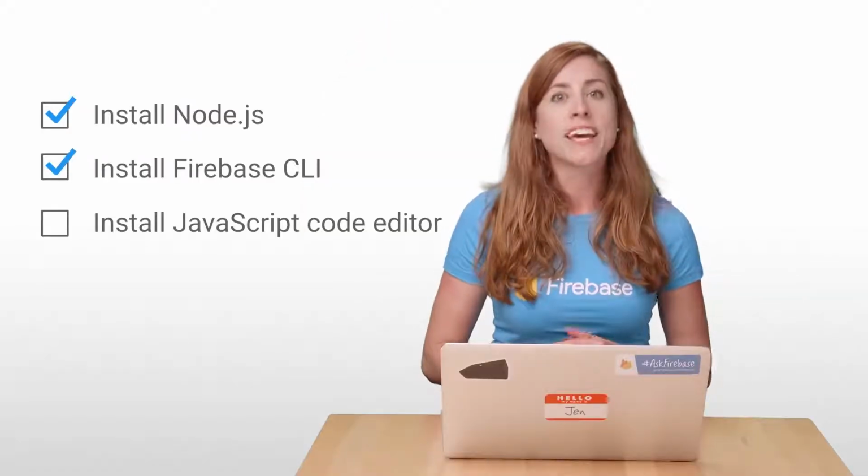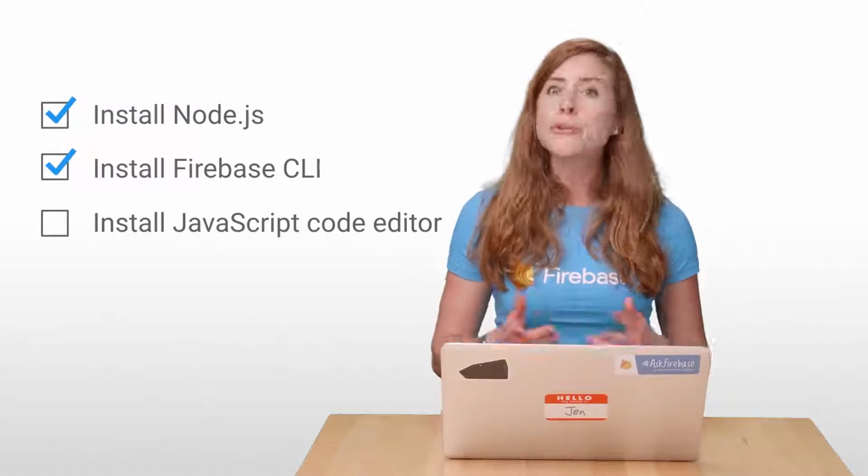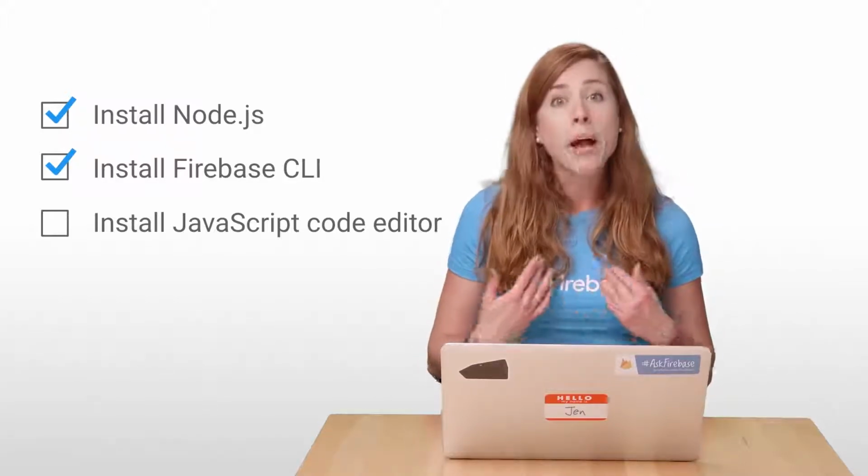Okay, now you have all the software installed to do development with Cloud Functions. It helps to keep these tools up to date so you can stay on top of future changes. The last tool you might want to think about is getting an editor for JavaScript. You can use any code editor you want, but I'm going to be using an editor called VS Code.